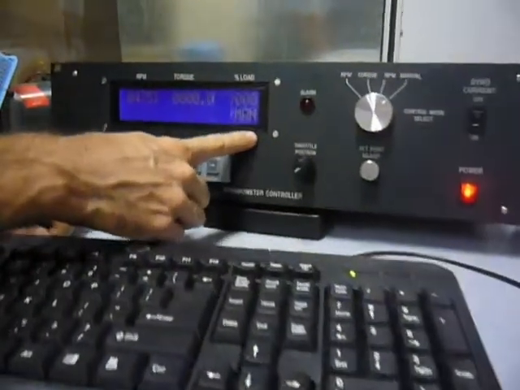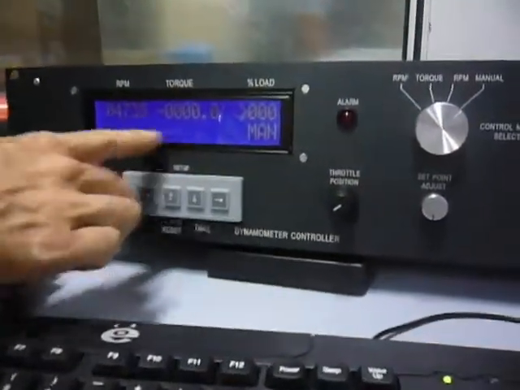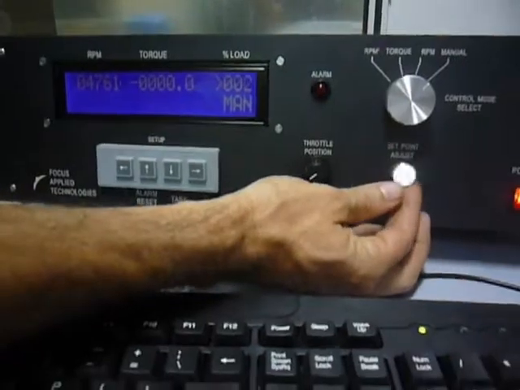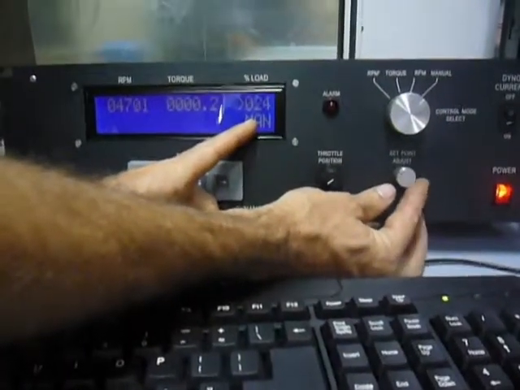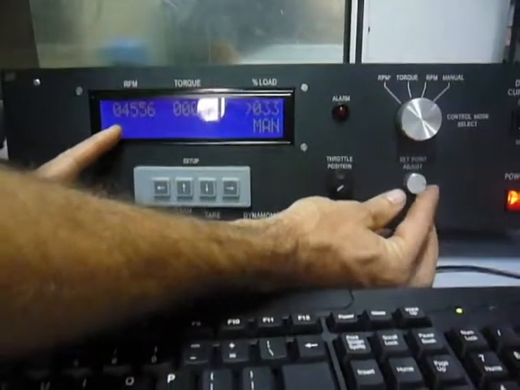We're in manual mode with no load, so we've got a high speed and no torque. As I increase the load, the speed will start to come down and the torque will start to go up.